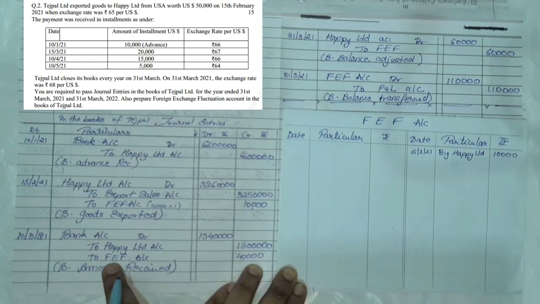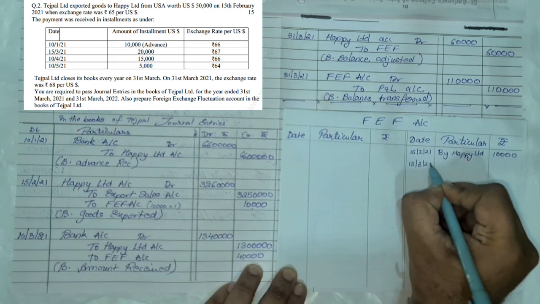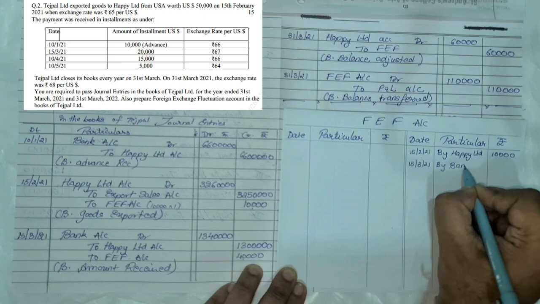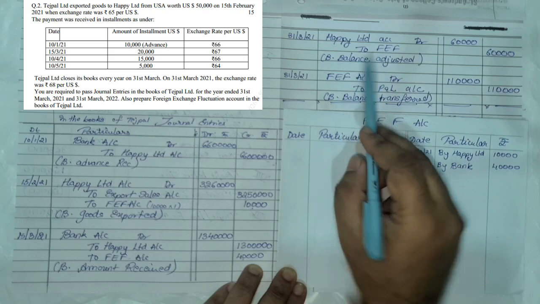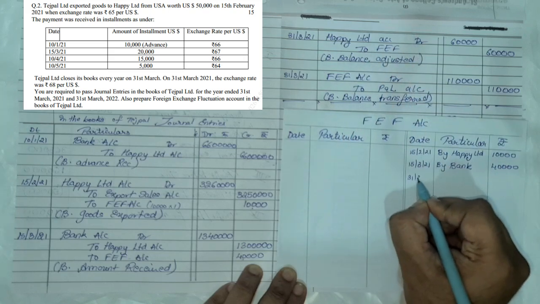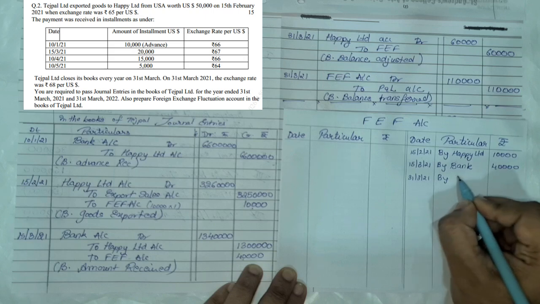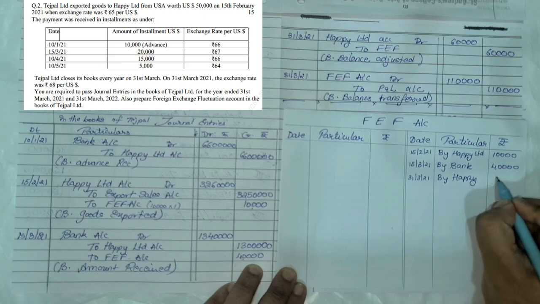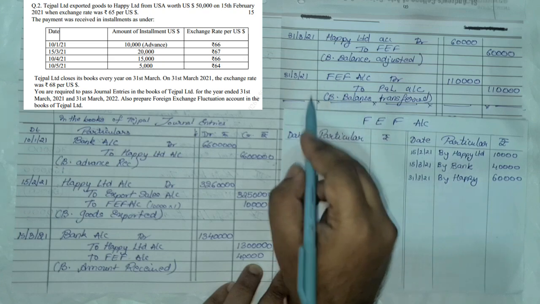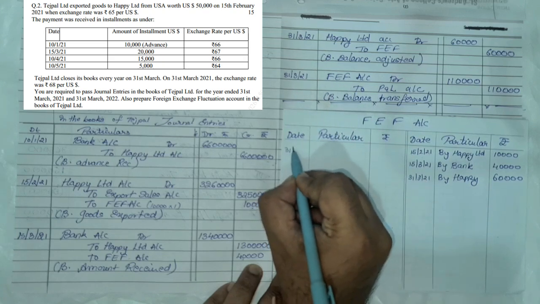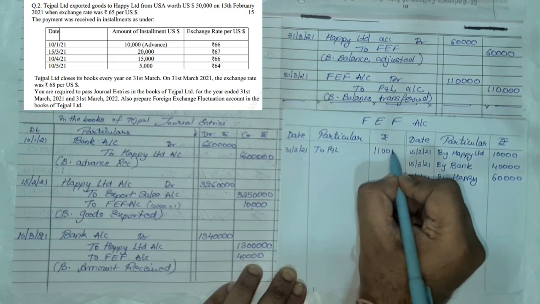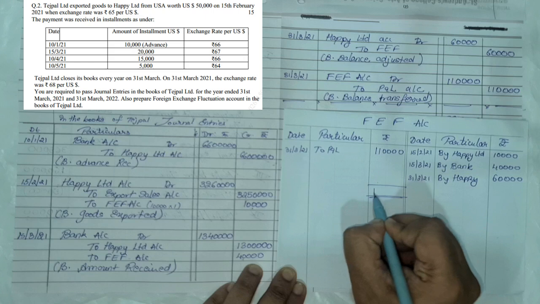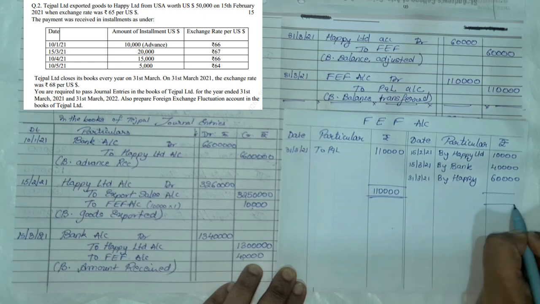Next, again 'to FEF', so it will be by bank, 15th March, by bank 40,000. Again I can see 'to FEF', so it will be 31st March 21, by Happy. This is just copy-paste entries. And on 31st March it is FEF to PNL, so 31st March 21 to PNL 1,10,000. It will tally itself, so 1,10,000 on both sides. The year gets over.